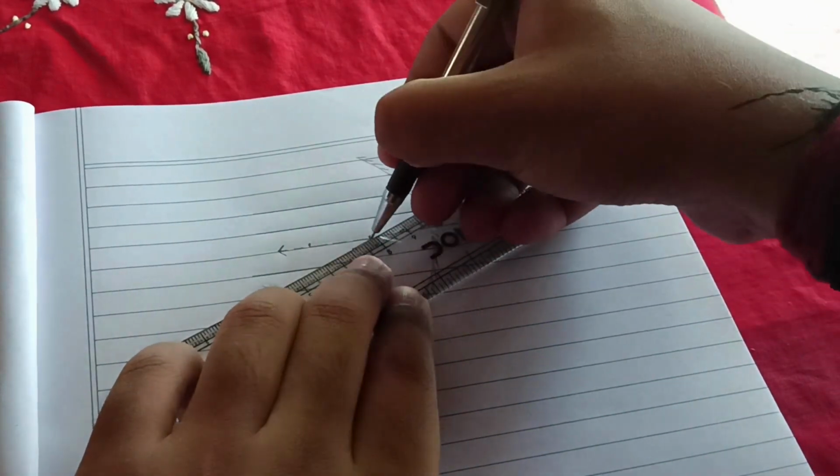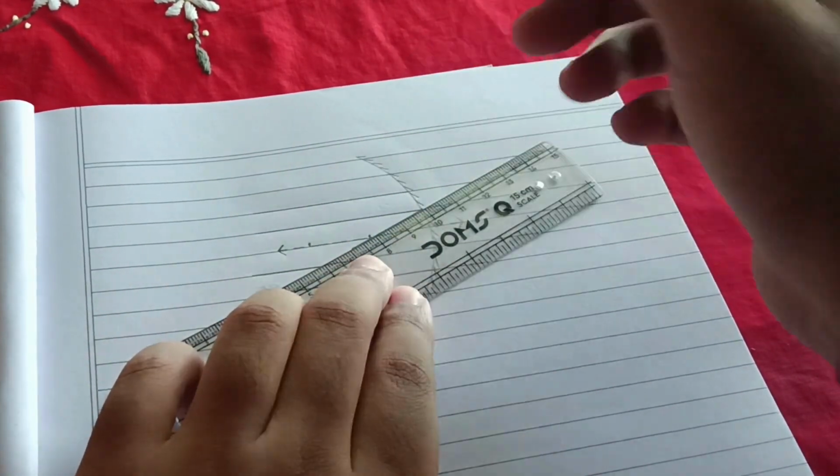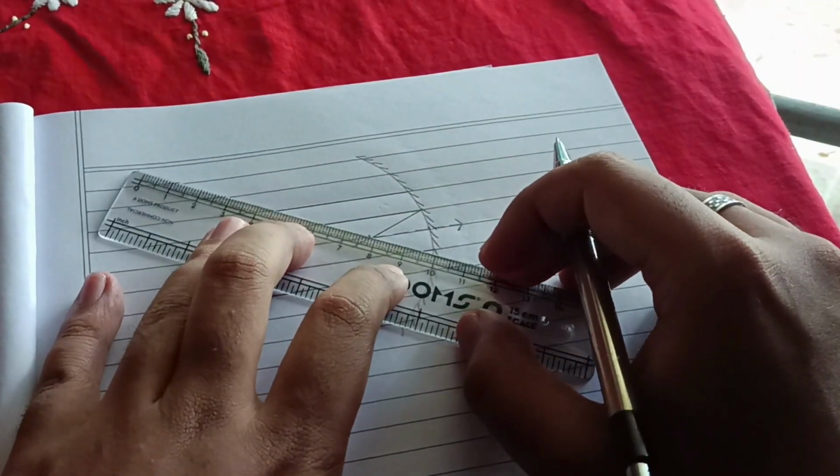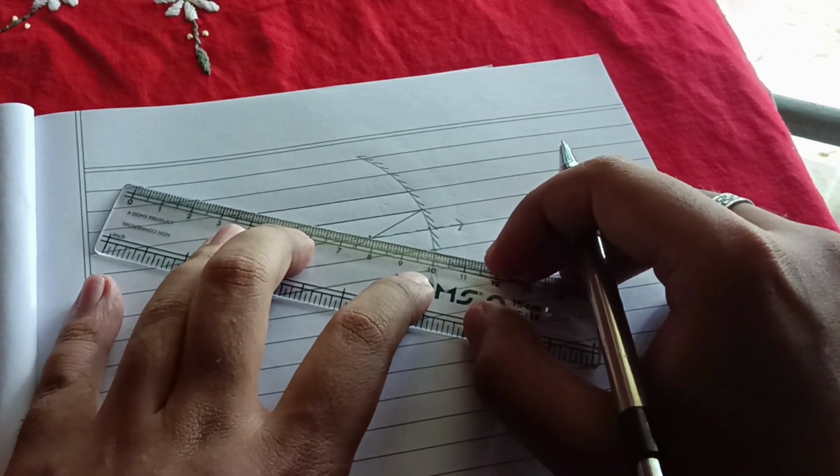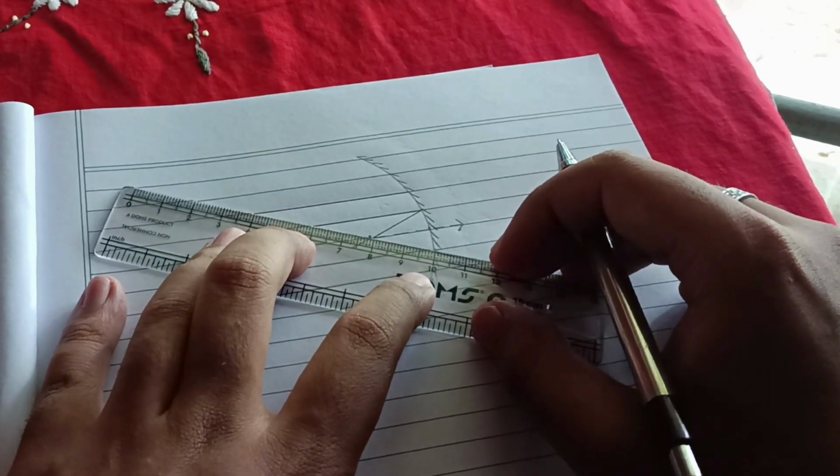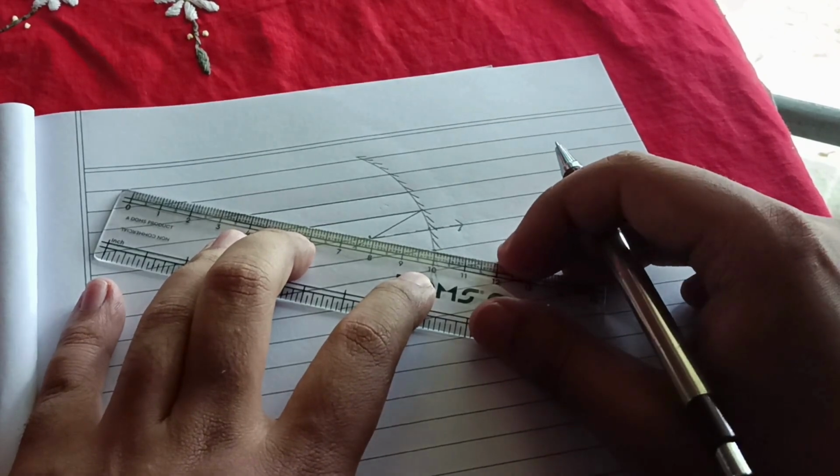Watch what happens after reflection. They all converge at that 3 cm dot. These rays don't stop there, they keep going. Draw them past the point and add your arrows.